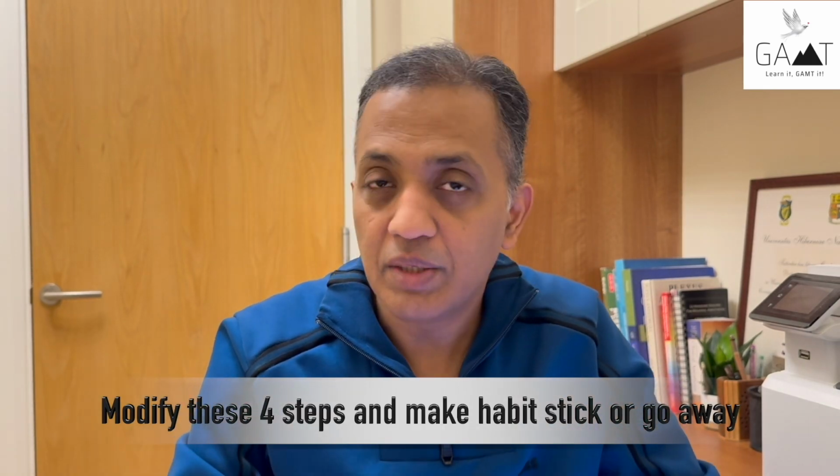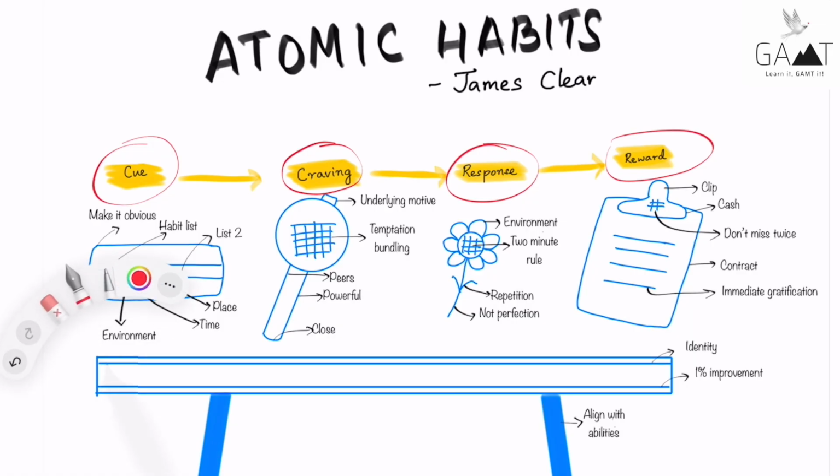By modifying each step of the habit, we can either make the habit stick or go away. Before we jump into the 4 steps, there are 2 concepts that you need to understand here. Okay, so if you look at the table, there are 2 lines here.